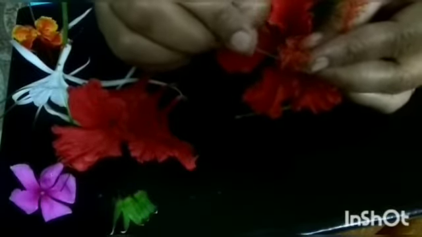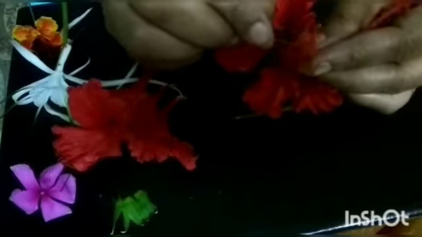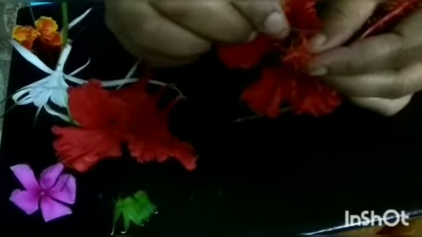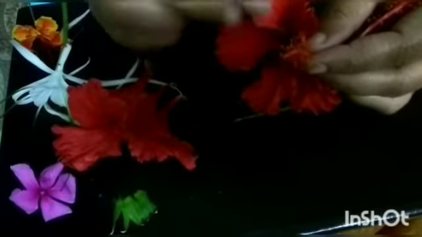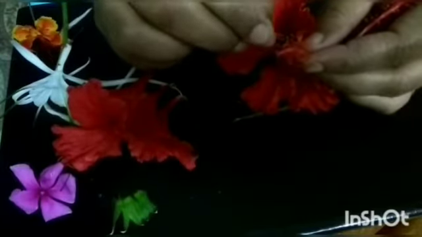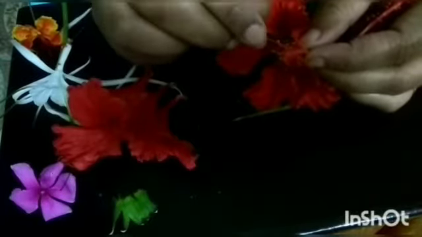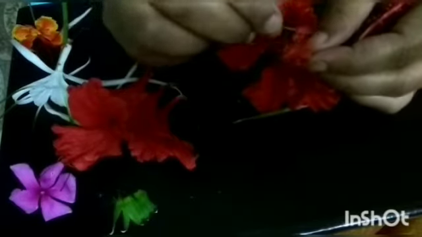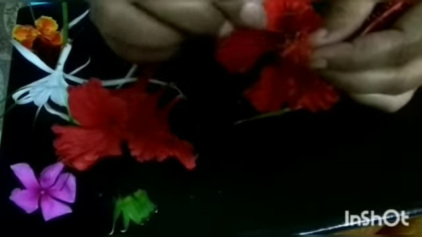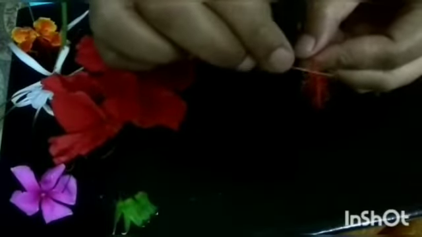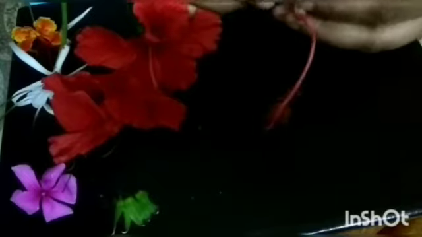So this whole part, the lower part, these filaments, small thread-like structures you can see, is called the Androecium. The individual member of the Androecium is called a stamen. So stamen or Androecium is part of the male reproductive system. Here also you can see these structures which are present here, they are part of the male reproductive system. Now we will see Gynoecium, the female reproductive system.